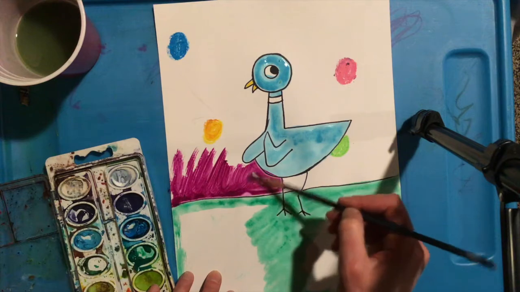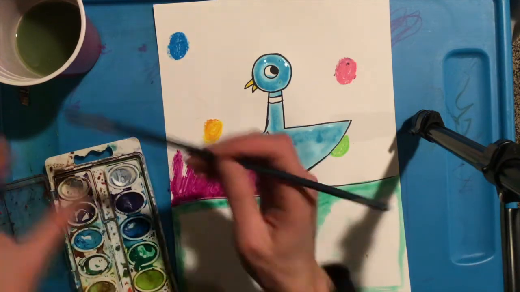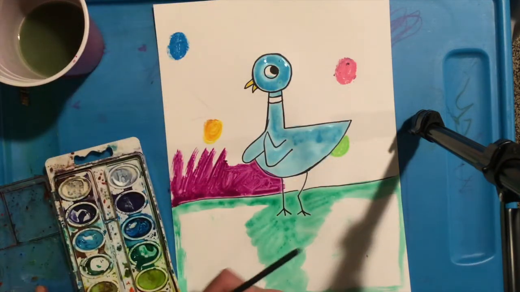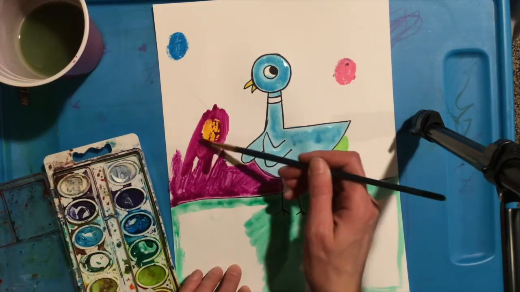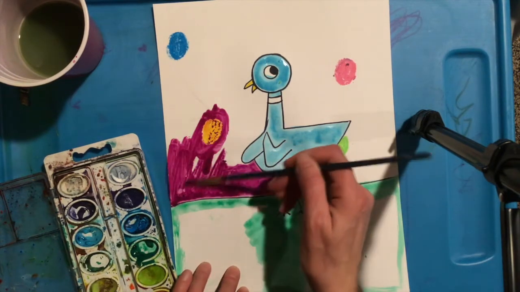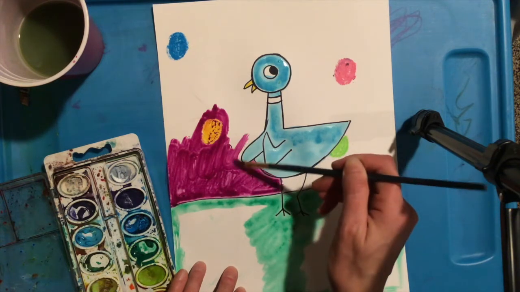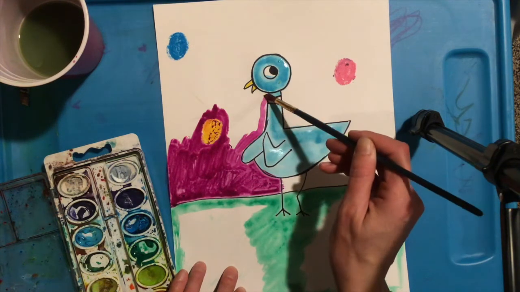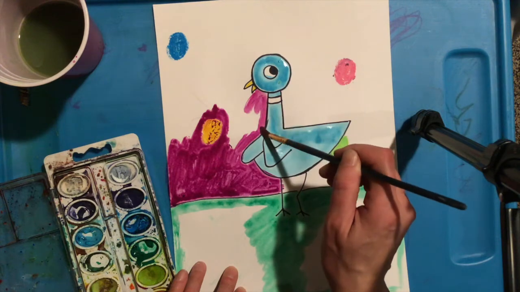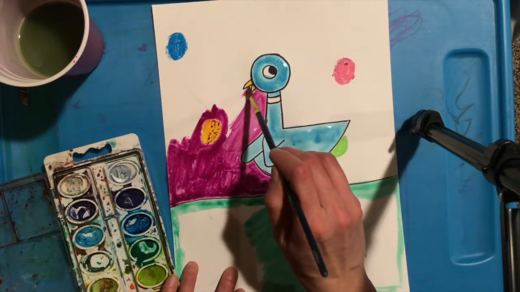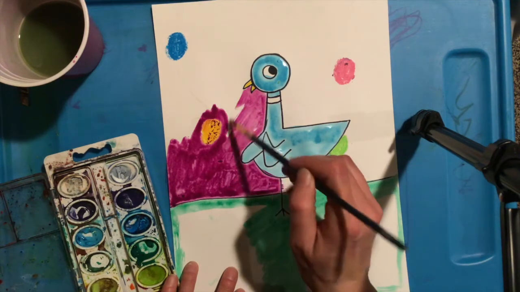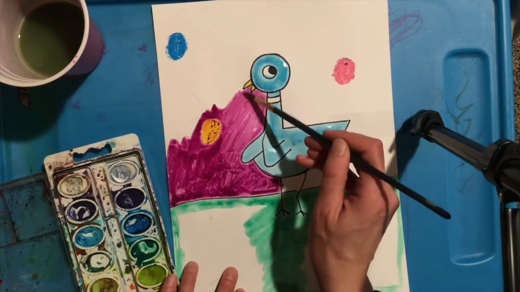And the cool thing about oil pastels is that watercolor paints will not stick to them. So I can paint right over top of them and it just kind of bubbles up. You just don't want to push hard on them. And I'm going very carefully around my bird so that I don't get my magenta paint into my bird.